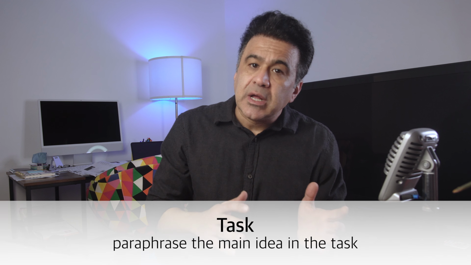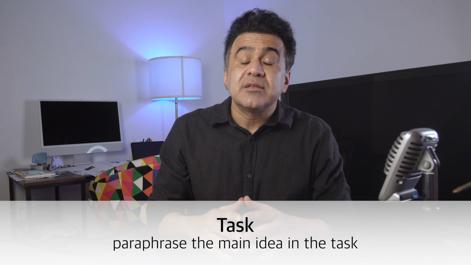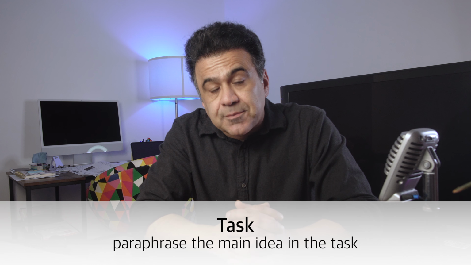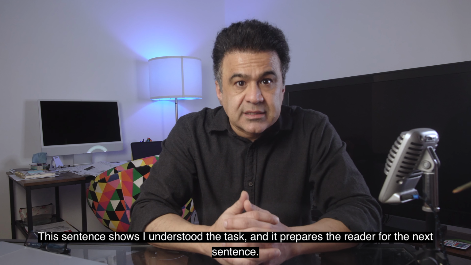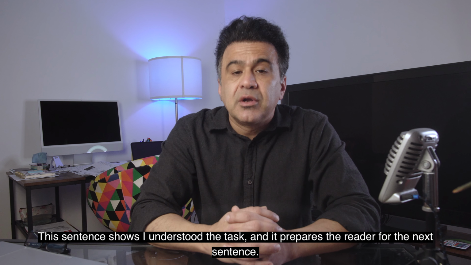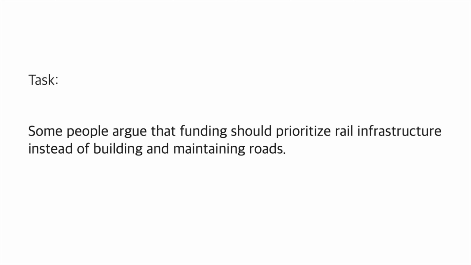And step 2 is called task. Here I write one sentence that paraphrases the main idea in the task. This sentence shows I understood the task and it prepares the reader for the next sentence. The sentence I wrote is, some people argue that funding should prioritize rail infrastructure instead of building and maintaining roads.